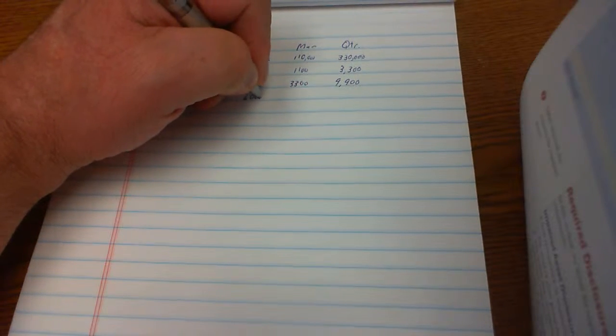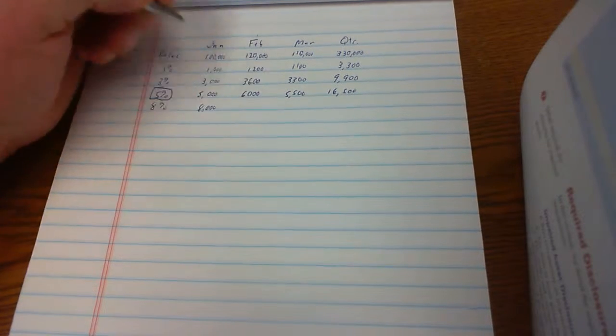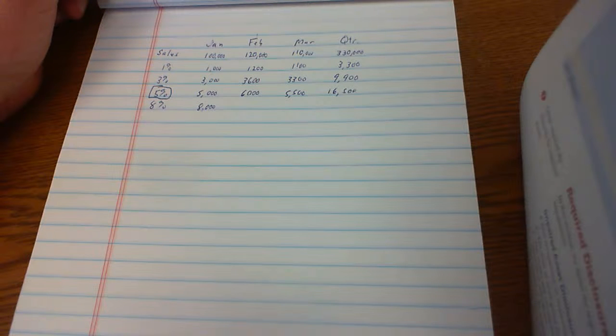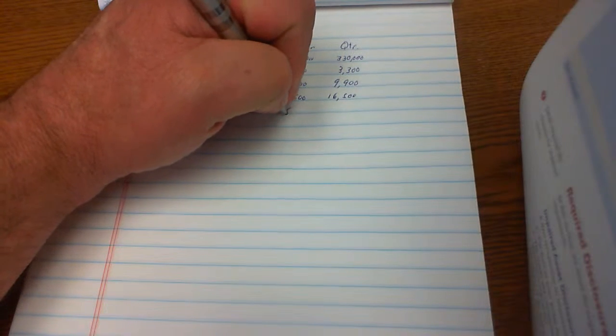For the 5%, we would have 5,000, 6,000 there, 5,500 for March, and then 16,500 for the quarter as a whole. Then 8% would be 8,000. 8% times 120,000 would be 9,600, and 8% times 110,000 would be 8,800.